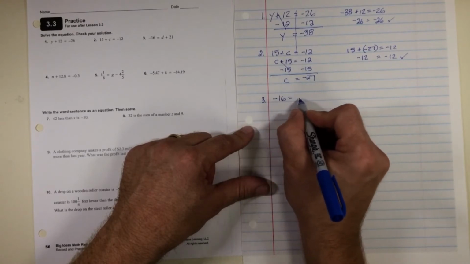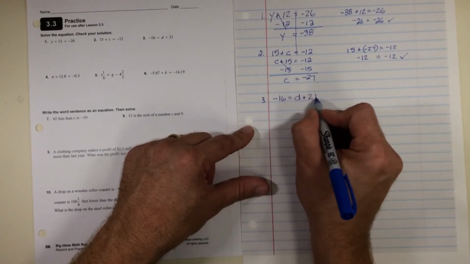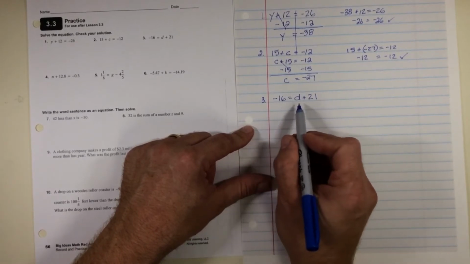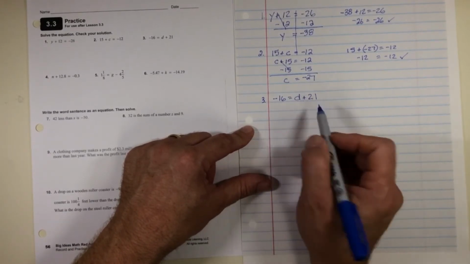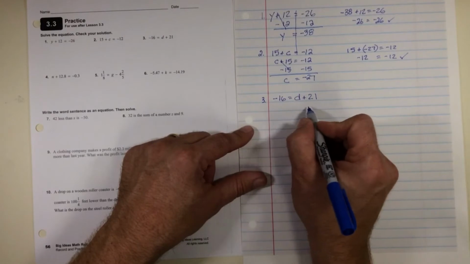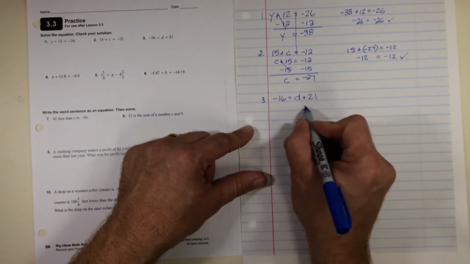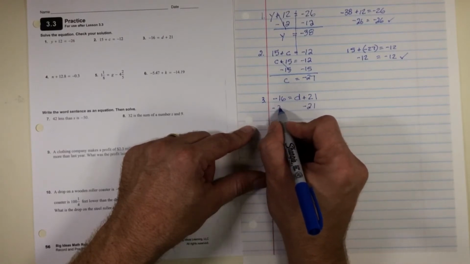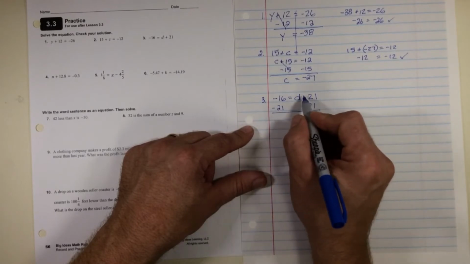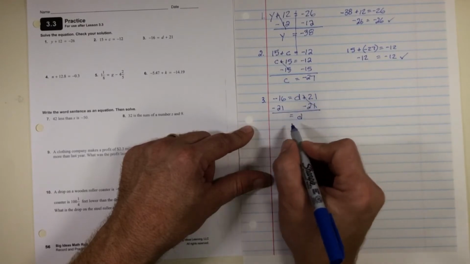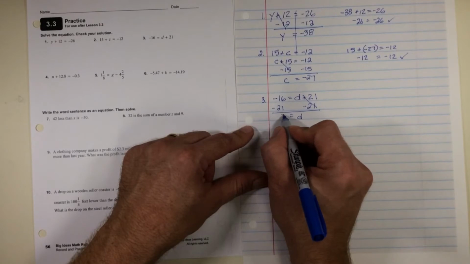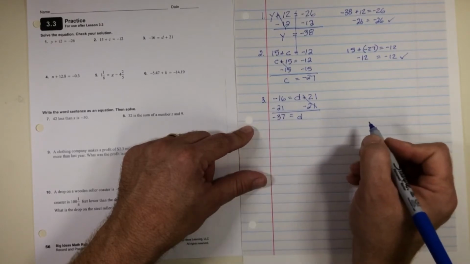Negative 16 equals d plus 21. It's not time to freak out just because our variable's on the right-hand side now. We just do everything the same. We want to get d by itself, so we'll subtract 21. We have to subtract it from both sides. D equals, and same sign, add and keep, negative 37.